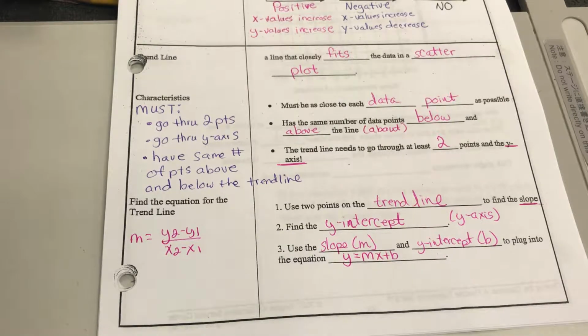That's it. So what it is, essentially, it's giving you a point on a scatter plot. You're going to take 2 of the points that are on my line. Are y'all with me? You're going to find the slope. You're going to see where it crosses the y-axis, and you're going to plug in the m, plug in the b, and you're done. That's it. Okay? All right. So let's flip it over.